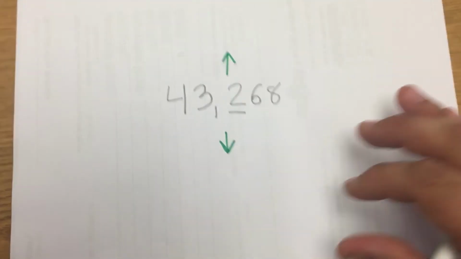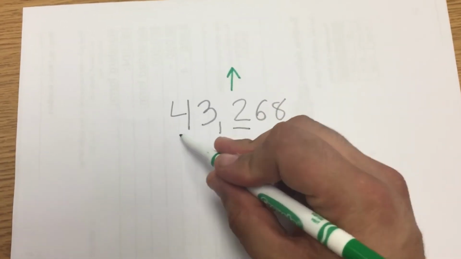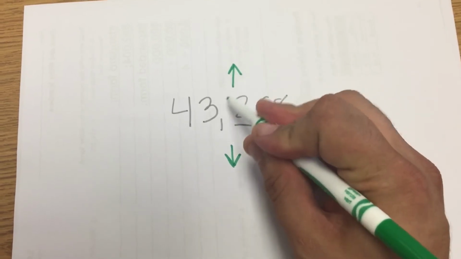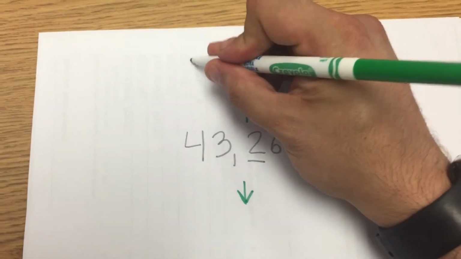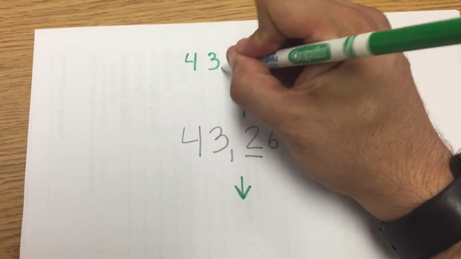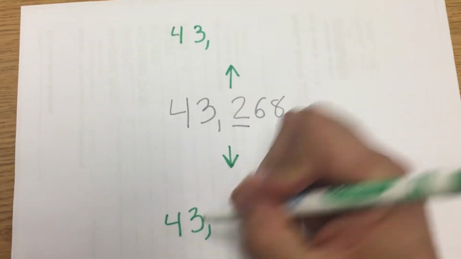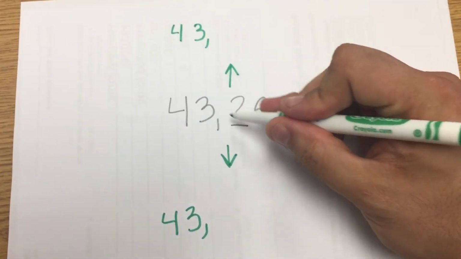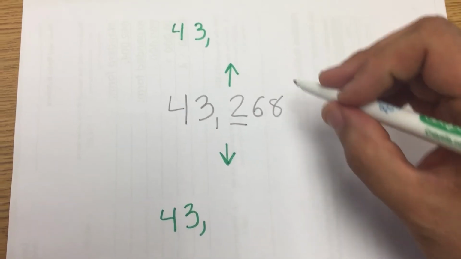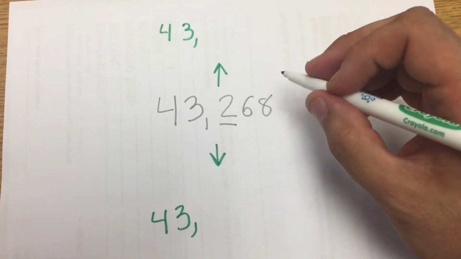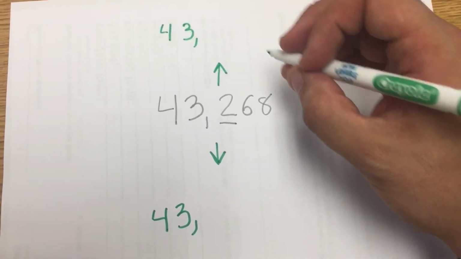If you don't know what those benchmark numbers are, there's a good strategy for it. Any place values to the left of the place where you're rounding to are going to stay the same because we're not changing them. So we know it's going to round to 43,000 something, up or down. The real question is what we do with the place value that we're rounding to. We have a little rhyme that we say: 5 or more, let it soar; 4 or less, let it rest.